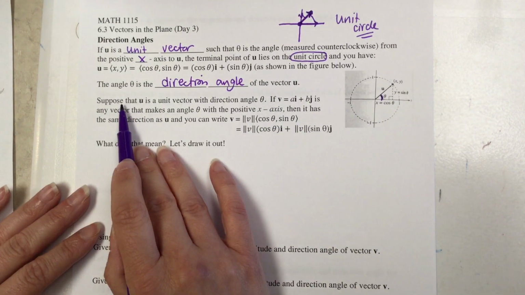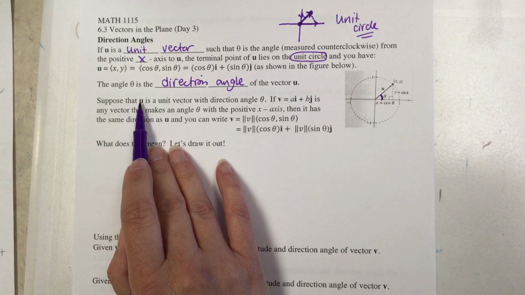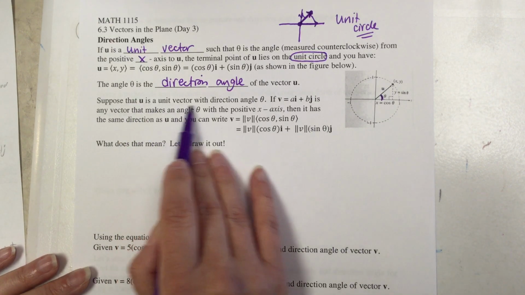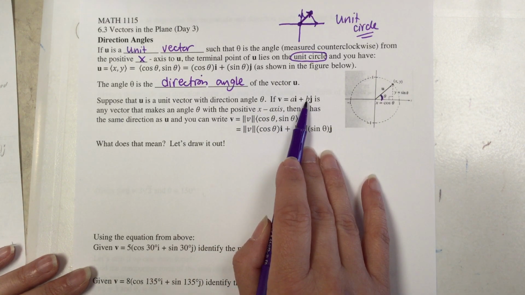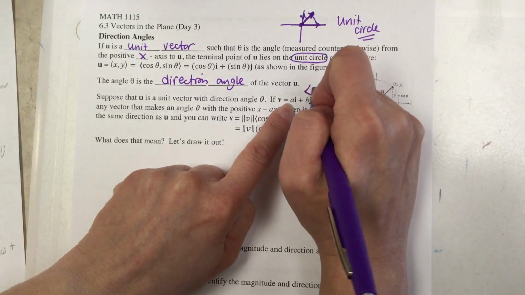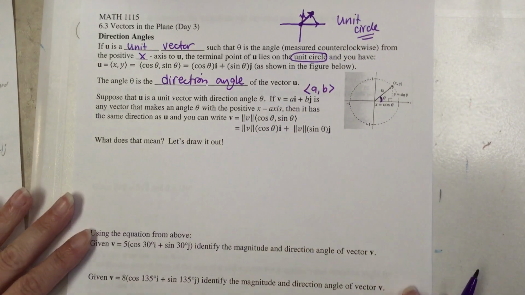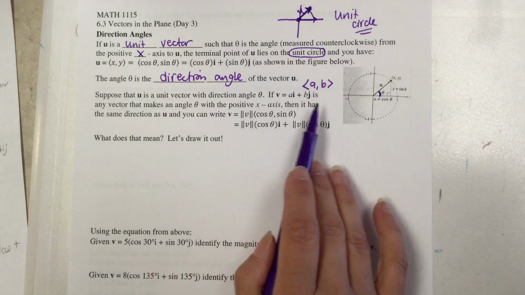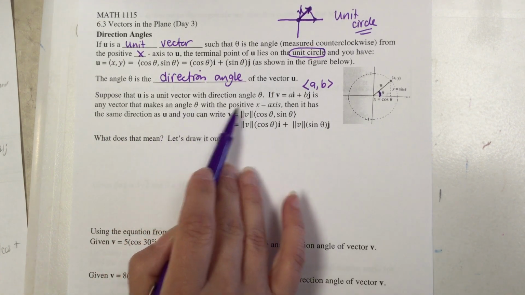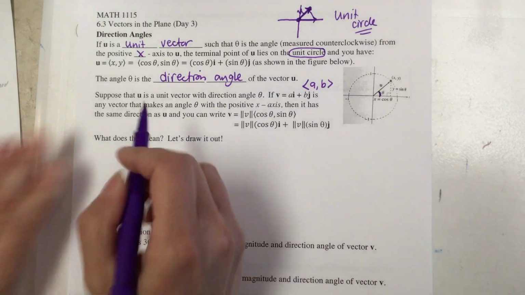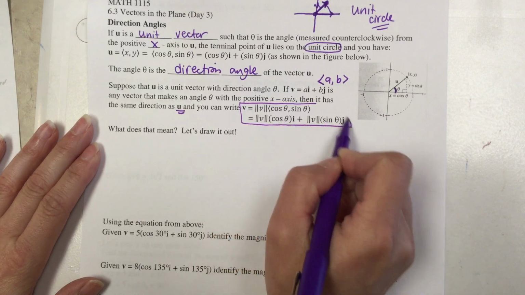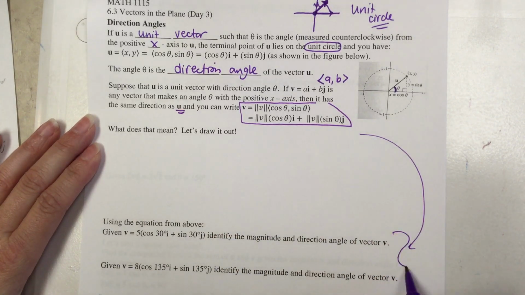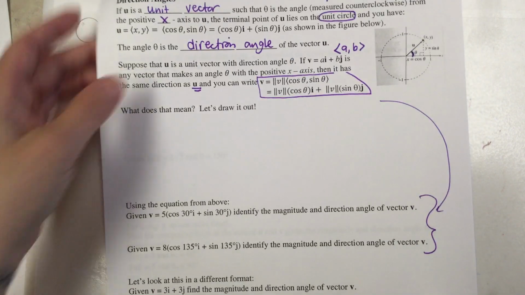So, kind of cool. It says, suppose that vector u is a unit vector, and it does have a direction angle. Okay, if v equals a times i plus b times j. So again, you have an x value and you have a y value. Your component form is <a, b>. It's just an alternate way of writing it, it doesn't change the meaning. Any vector that makes an angle theta with the positive x-axis then has the same direction as vector u. So here's kind of what they're talking about, and we're going to jump down in a second, and I put a couple of questions just to help this make more sense.